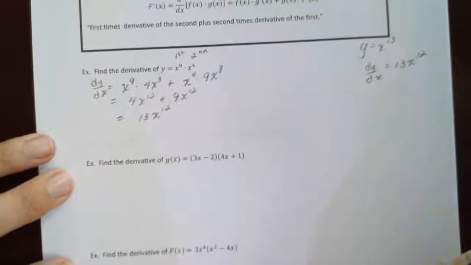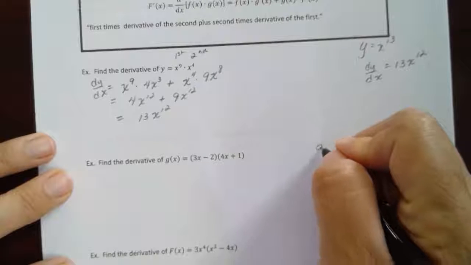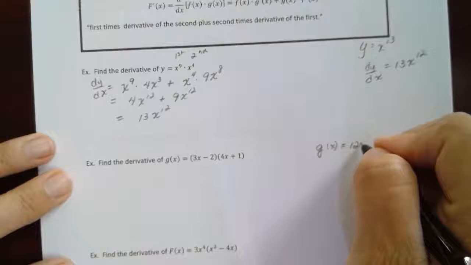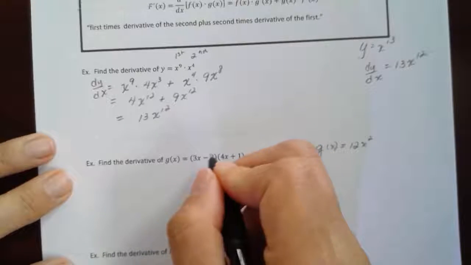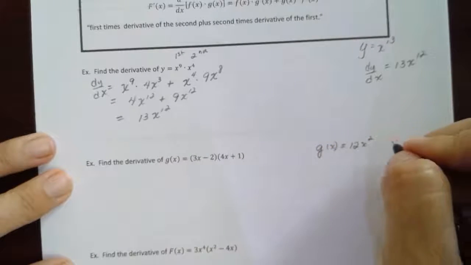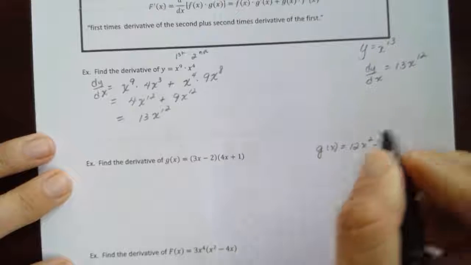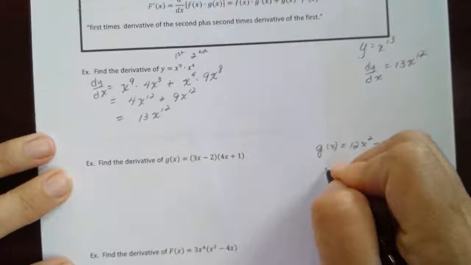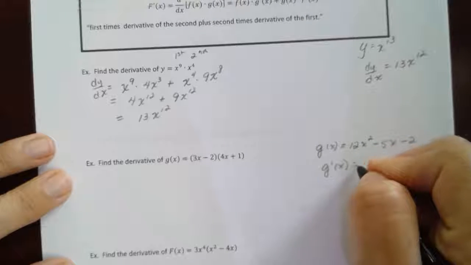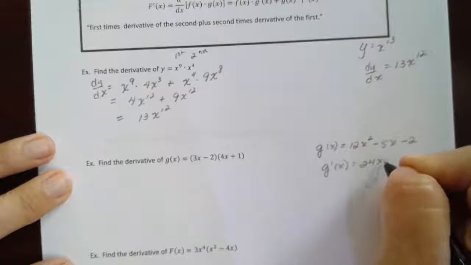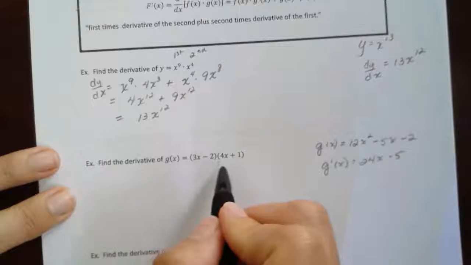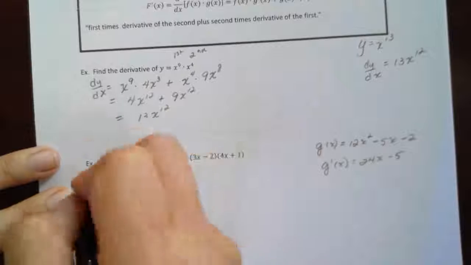For our second example, we have a product of two binomials. Let's FOIL that out. So g of x would be 12x squared. Inners are minus 8, outers are plus 3, and minus 8 plus 3 is minus 5x. The last will be minus 2 times 1, which is minus 2. Then g prime of x will be 24x minus 5 and then plus 0. So let's see if we come out with 24x minus 5 when we use the product rule.